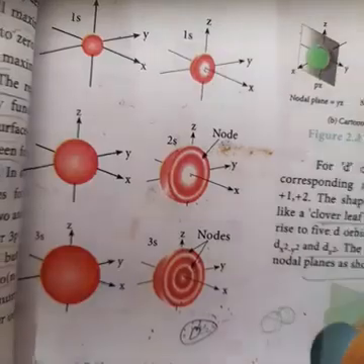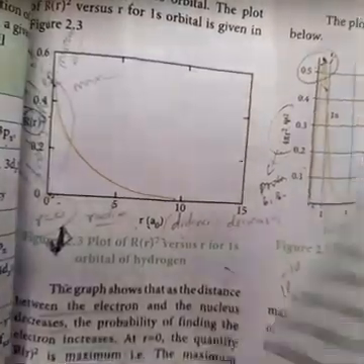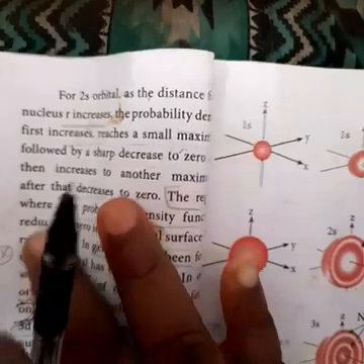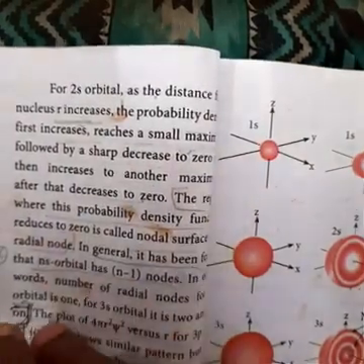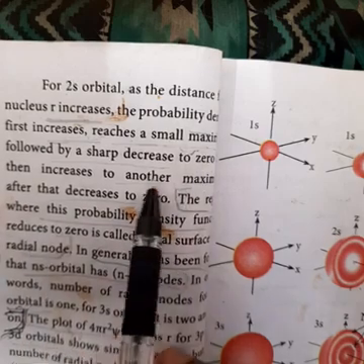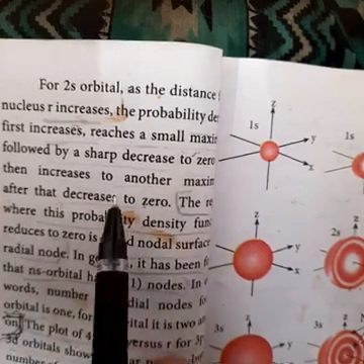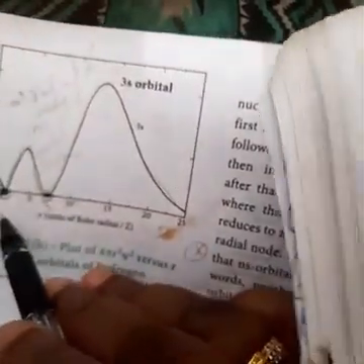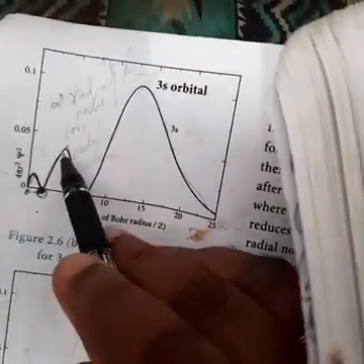Next page, for the 2s orbital, as the distance from the nucleus r increases, the probability density first increases, reaches a small maximum followed by a sharp decrease to 0, and then increases to another maximum. After that, it decreases to 0.